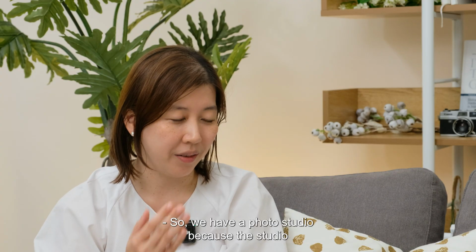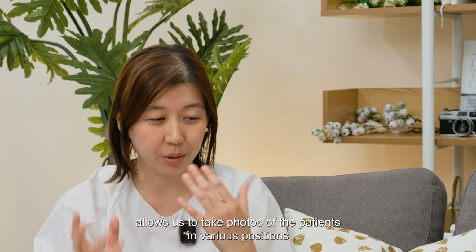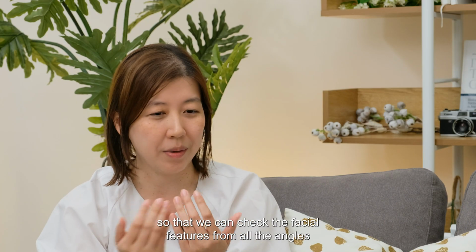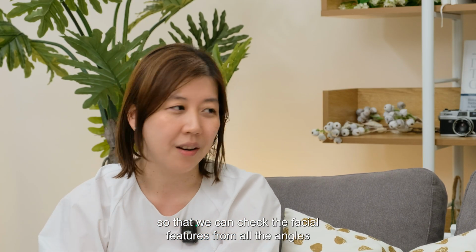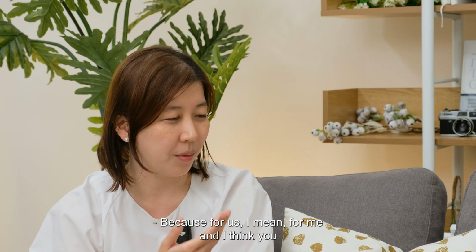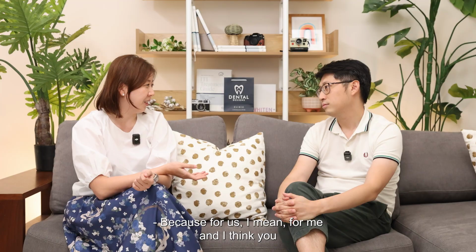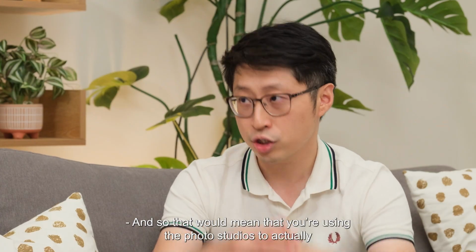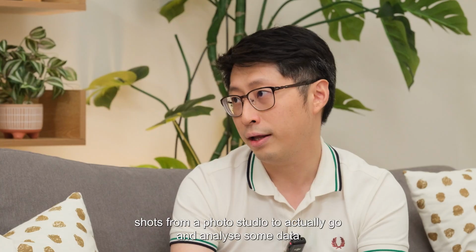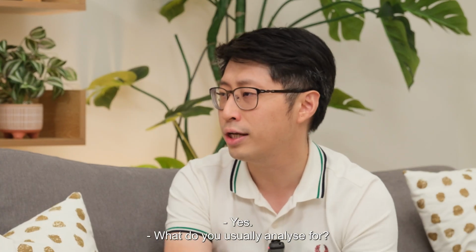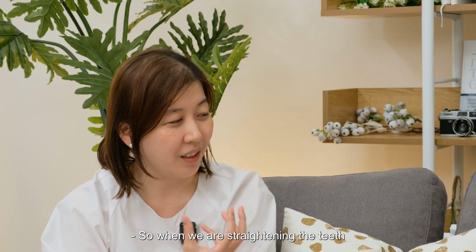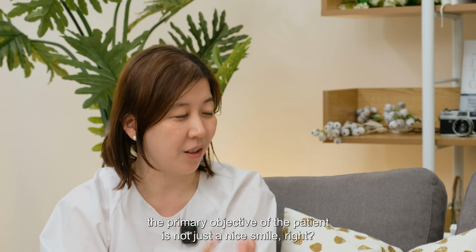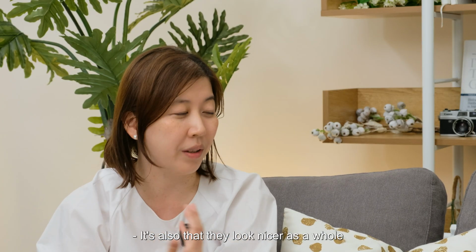We have a photo studio because it allows us to take photos of the patients in various positions so that we can check the facial features from all angles. You do mostly Invisalign and teeth straightening, so you use the photo studio shots to analyze data. When we are straightening the teeth, the primary objective of the patient is not just a nice smile. It's also that they look nicer as a whole.